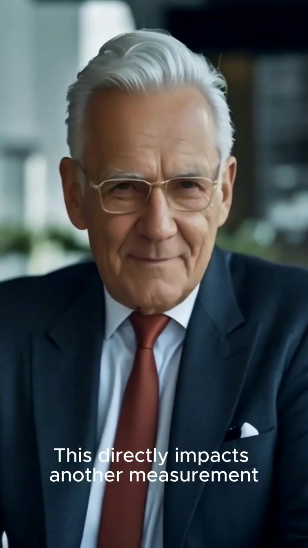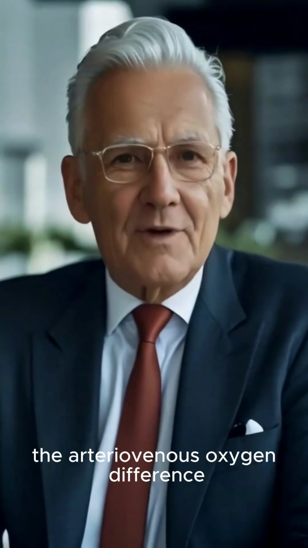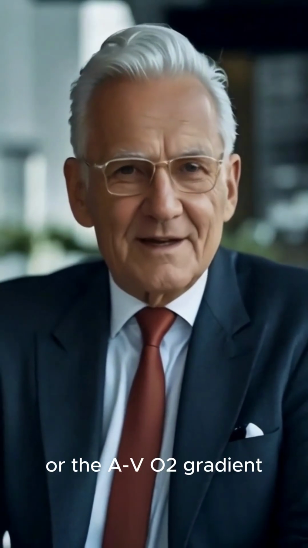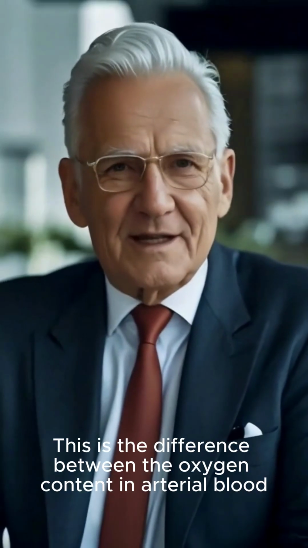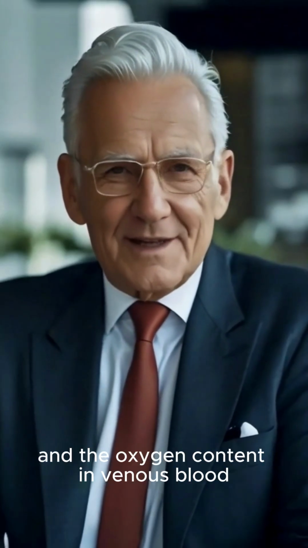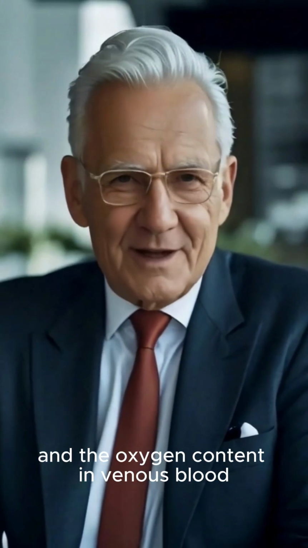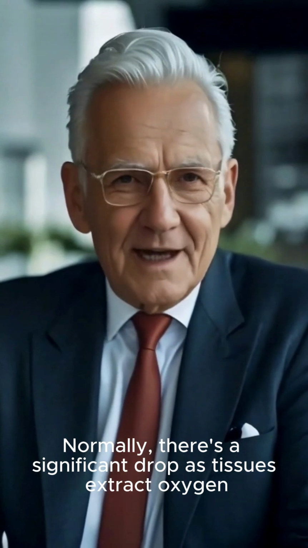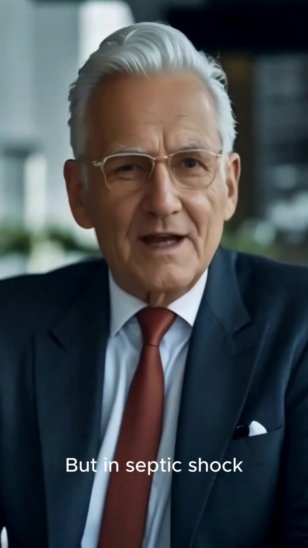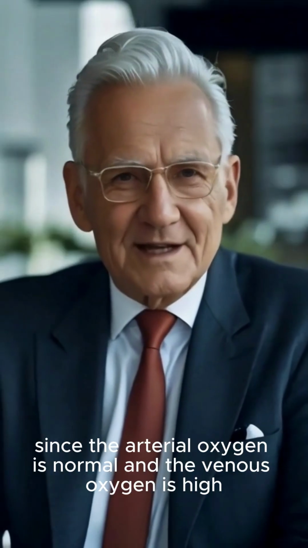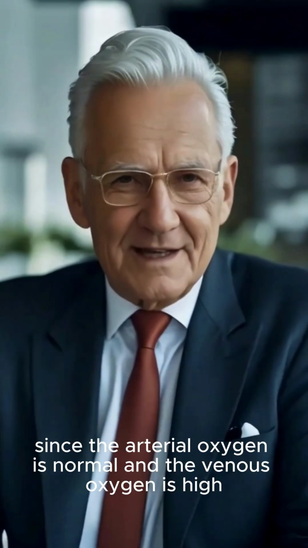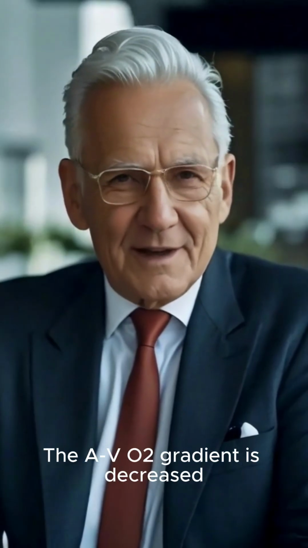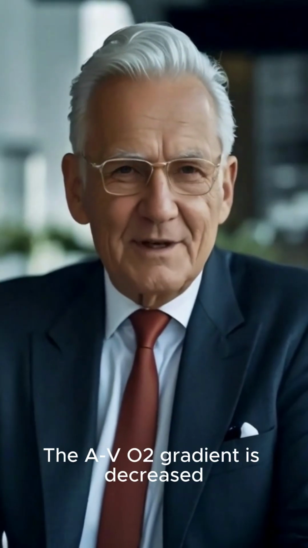This directly impacts another measurement, the arteriovenous oxygen difference, or the AVO2 gradient. This is the difference between the oxygen content in arterial blood and the oxygen content in venous blood. Normally, there's a significant drop as tissues extract oxygen. But in septic shock, since the arterial oxygen is normal and the venous oxygen is high, the difference between them becomes very small. The AVO2 gradient is decreased.